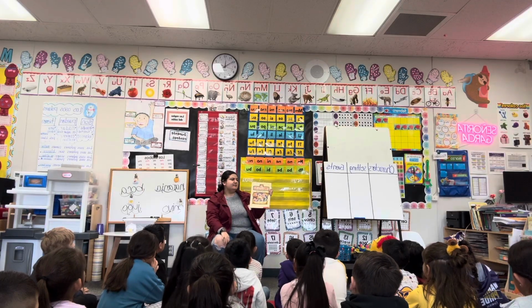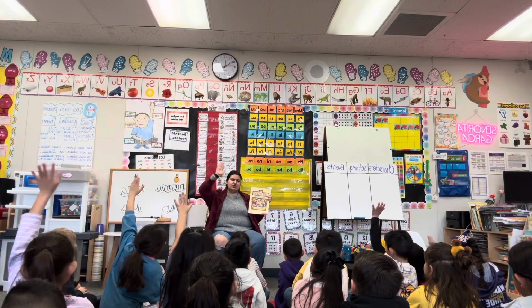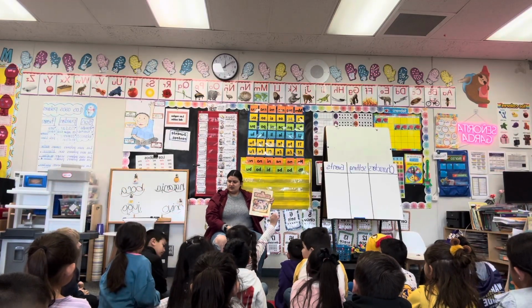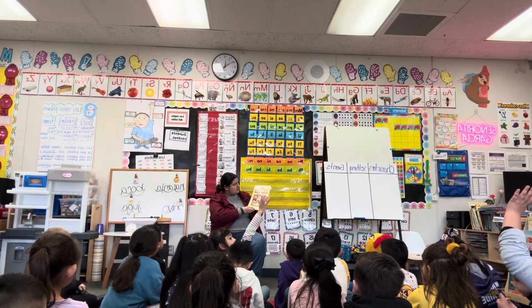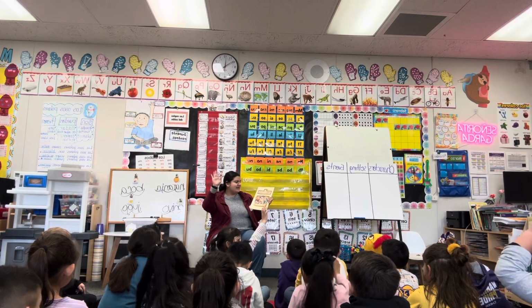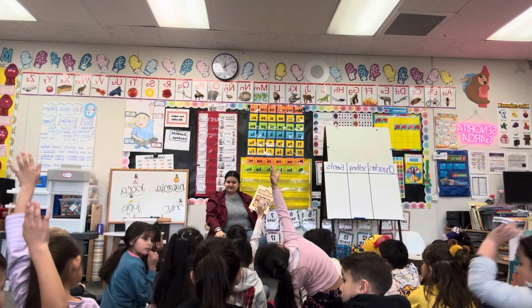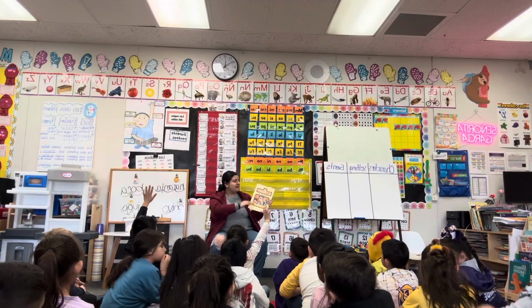So that means Gavin Bishop is the author, but can a quiet hand tell me who the author is or what the author does? Penny? The author writes the words. Writes the words of the story. Good job. And then here we don't have the name of the illustrator, but can a quiet hand tell me what the illustrator does for us? Isabella? The illustrator draws the pictures. They draw the pictures. Okay, good job.